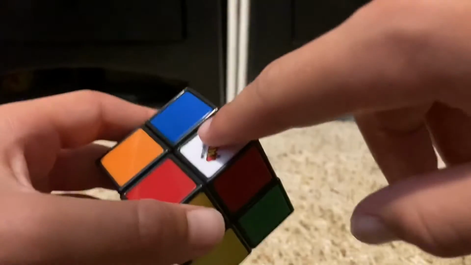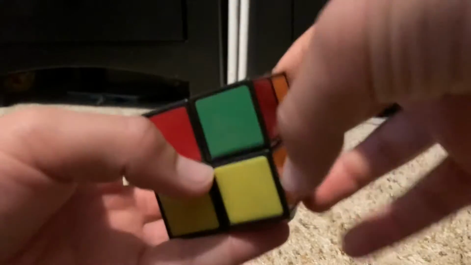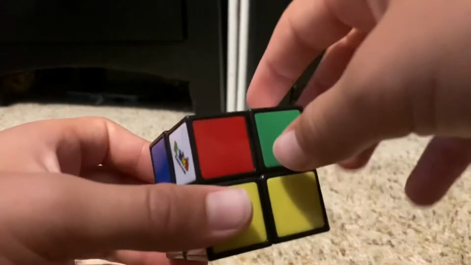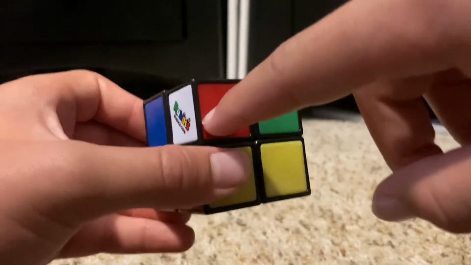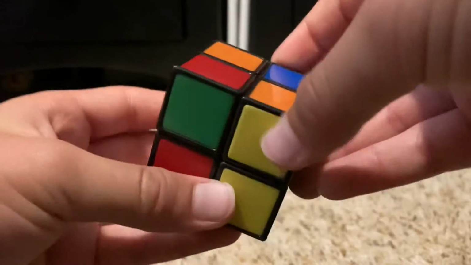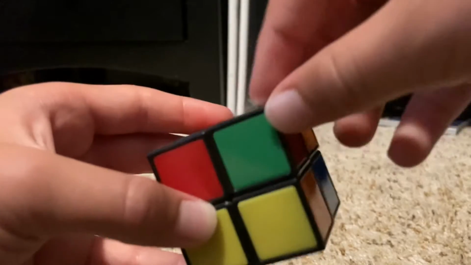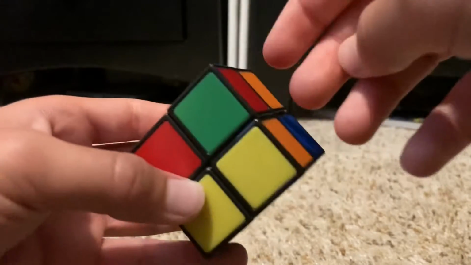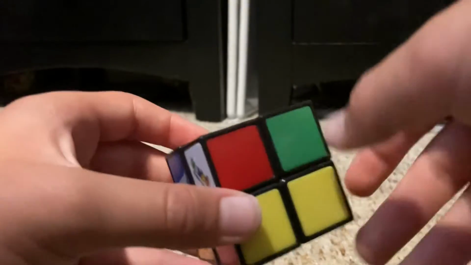So this white corner piece has the colors blue and red on it. Pretty simple. Now we just have to look for another white tile that has either blue or red on it. So we're just going to look around. Well, now there's another corner piece that has white and another matching color, which in this case is red.